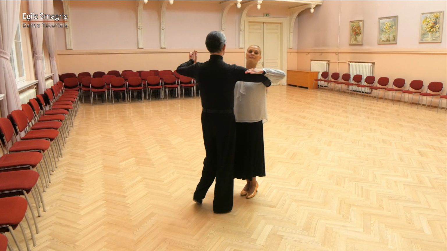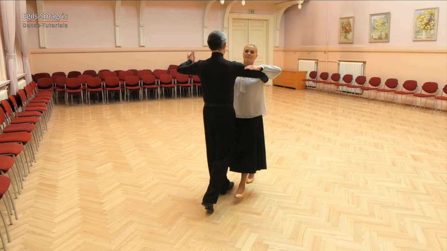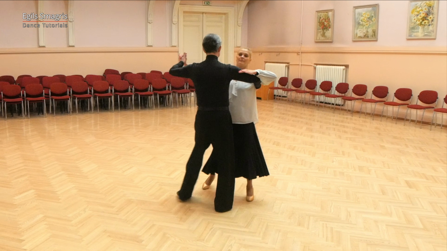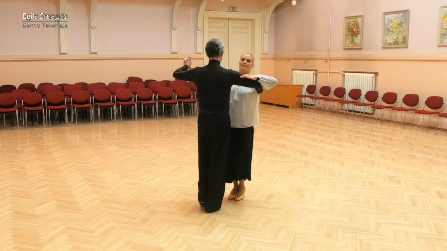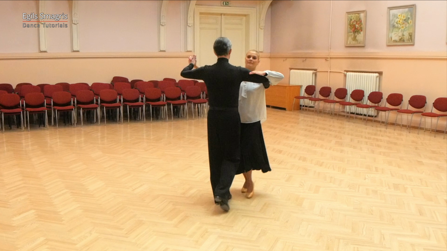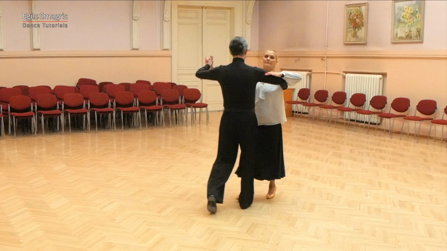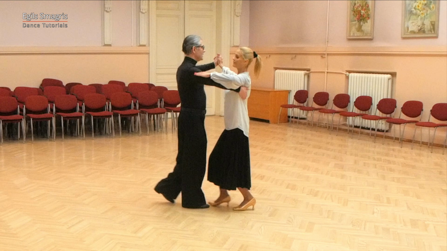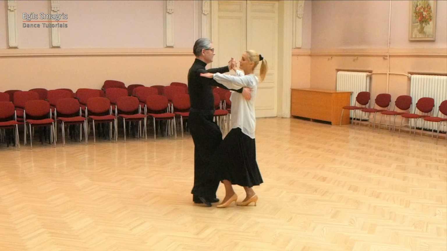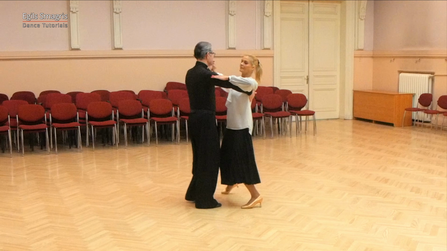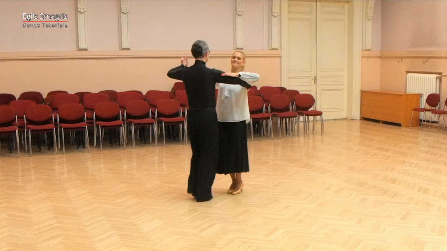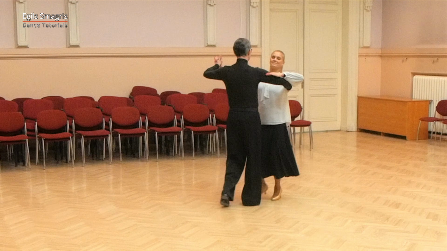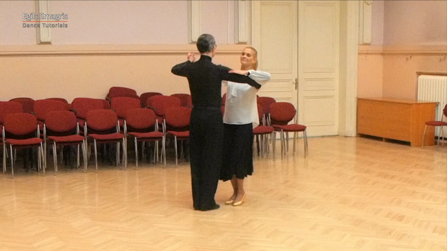Man starts with left foot, forward, forward, and then side close without turn. With left foot forward, forward, and side close, turning quarter turn to right. Then with left foot back, back, and side close, this time turning quarter turn to left, with left foot forward, forward, and side close without turn.